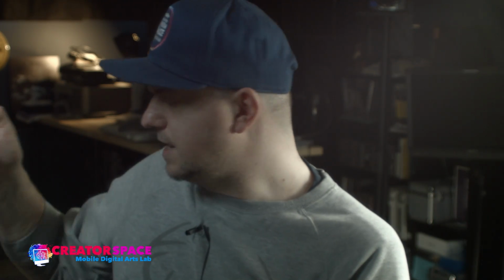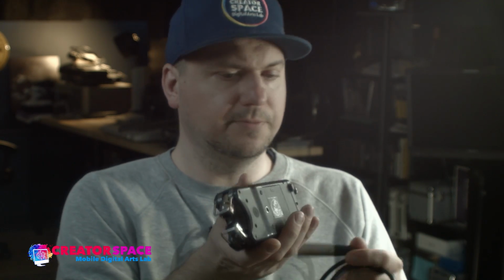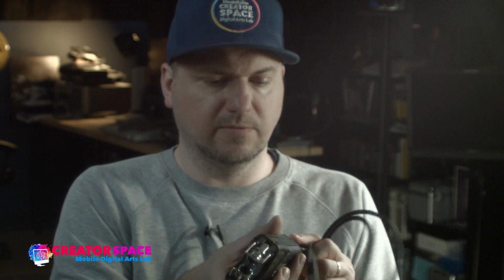So let's just look at that. I'm going to put an XLR cable into the back. So that's connected. And then the other end is going to go into my sound recorder right there.